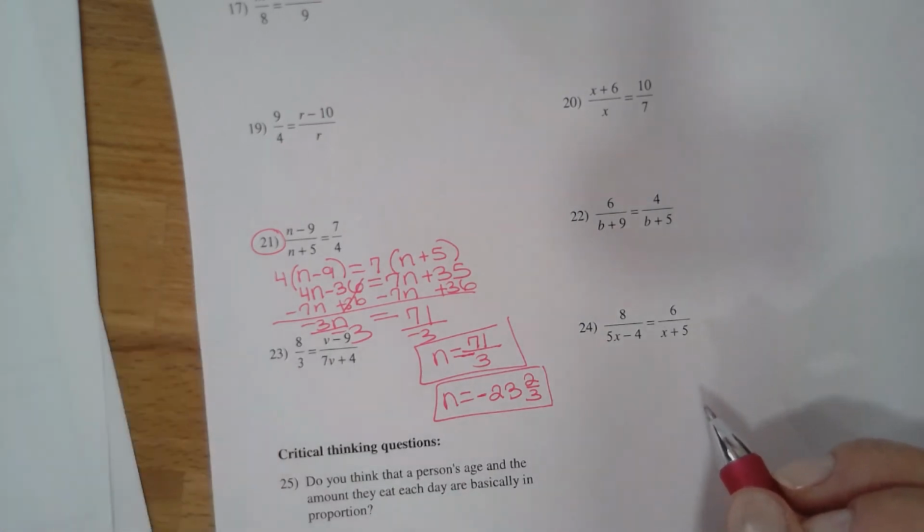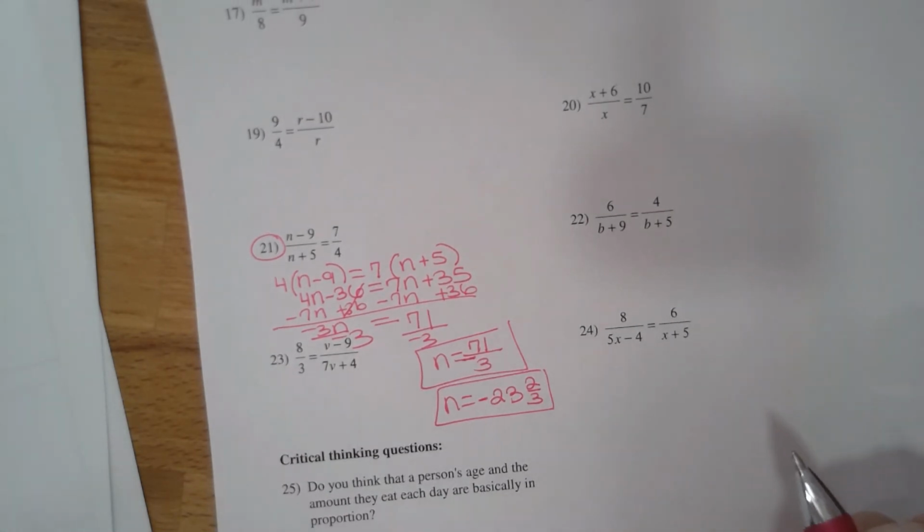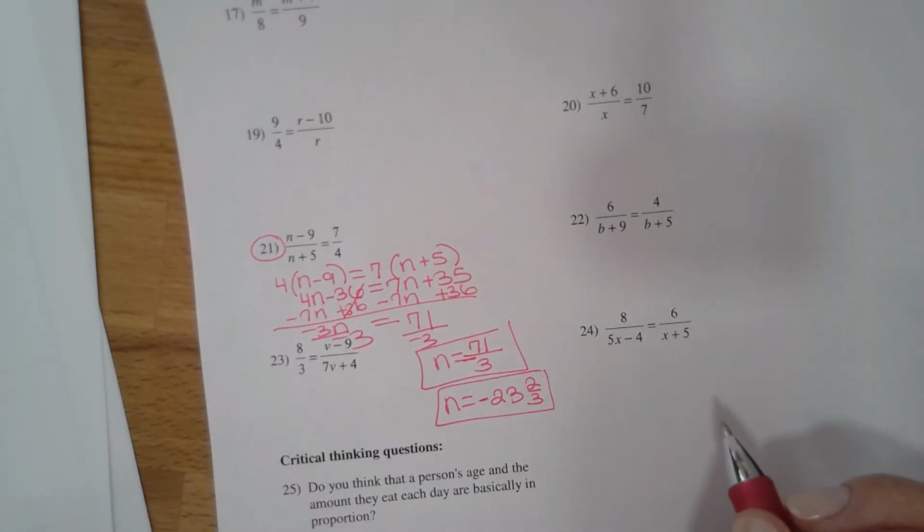Okay, so complete your classwork. The answers are in the answer key book as well as online, so just make sure you check when you're finished.